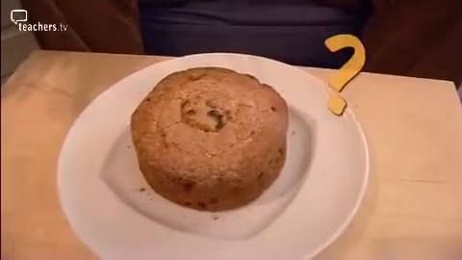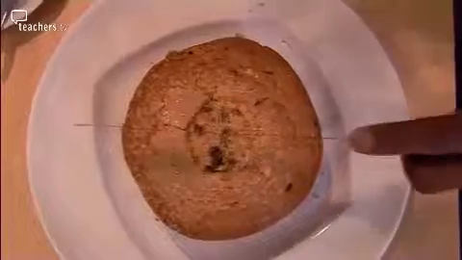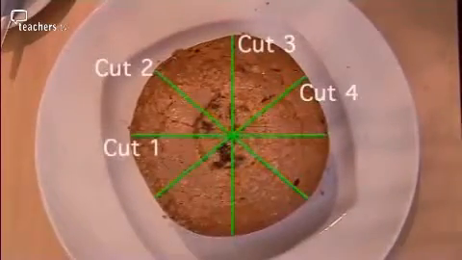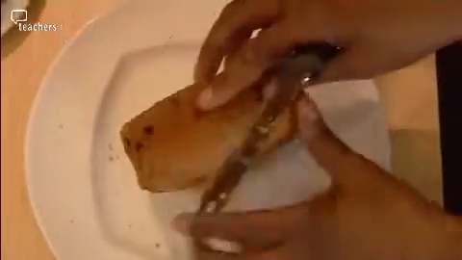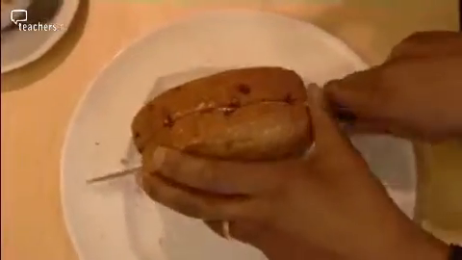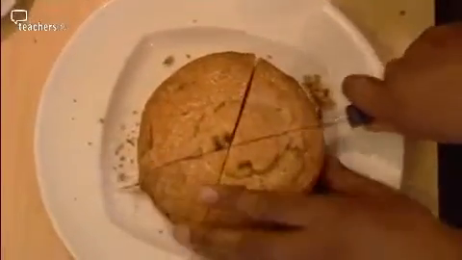How can I cut this cake into 12 parts with only 4 cuts? Four cuts like this would only give me 8 pieces. But one cut like this and 3 like this will give me 12 pieces.